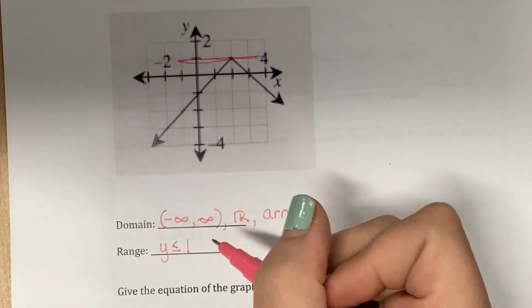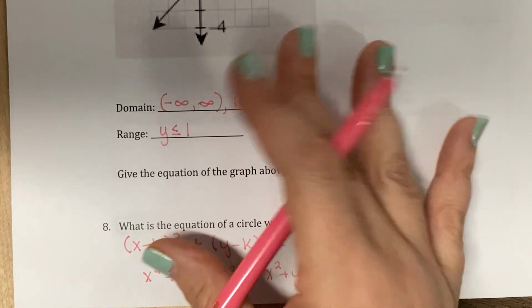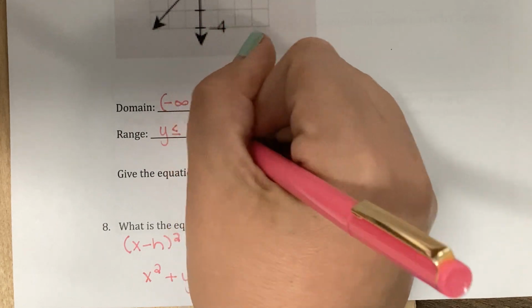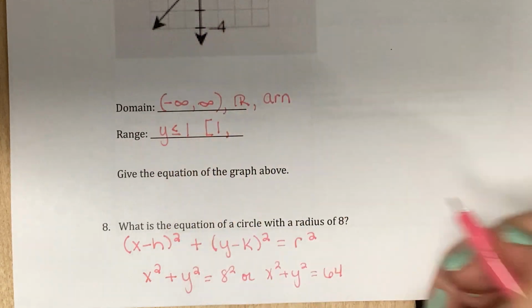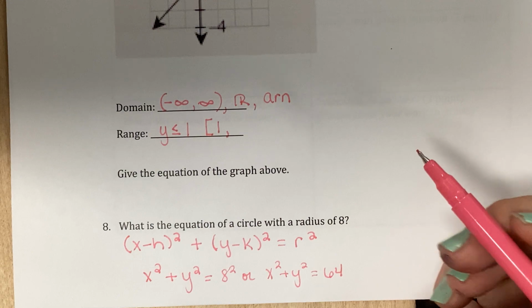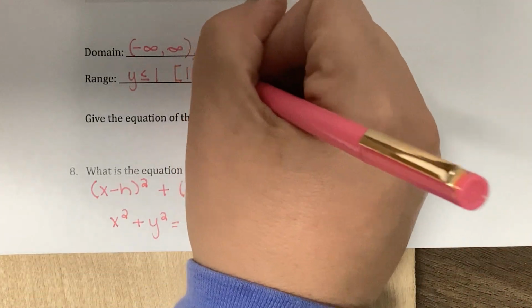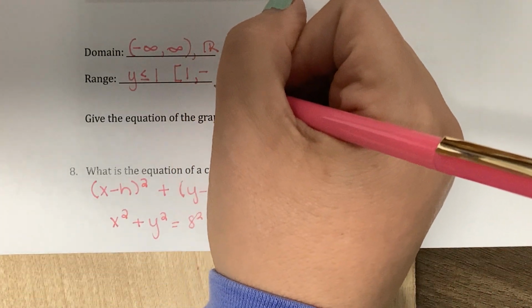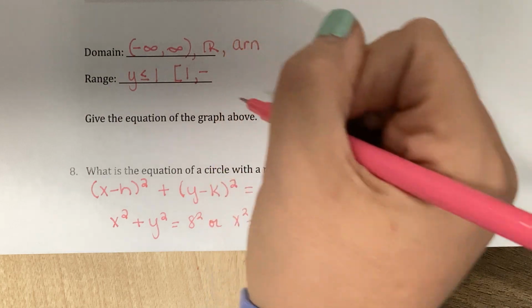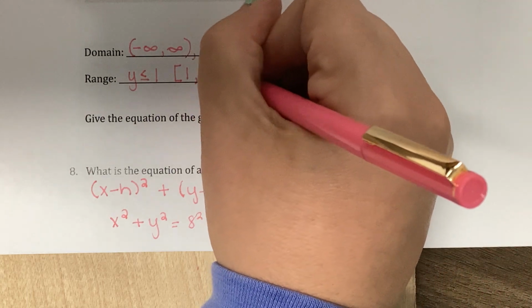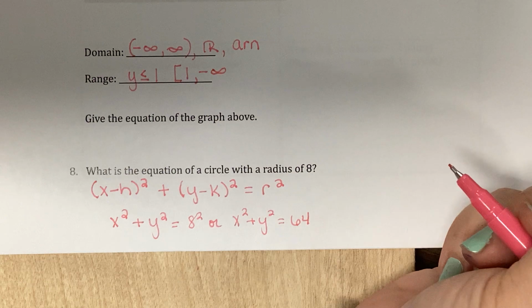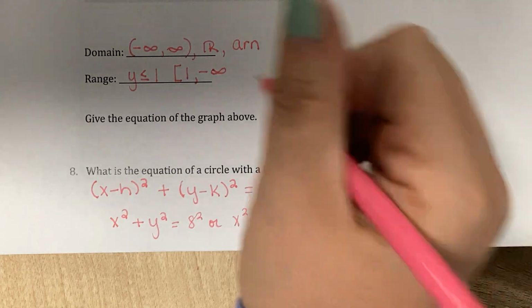Now that's not interval notation, so if you wanted to write it in interval notation, it would be bracket 1, comma, and where does it go to? Negative infinity, because it's going down. If it was going up, it would be infinity. Down is negative infinity. And then because it's infinity, is it going to be a bracket or a parentheses? Parentheses. Great.